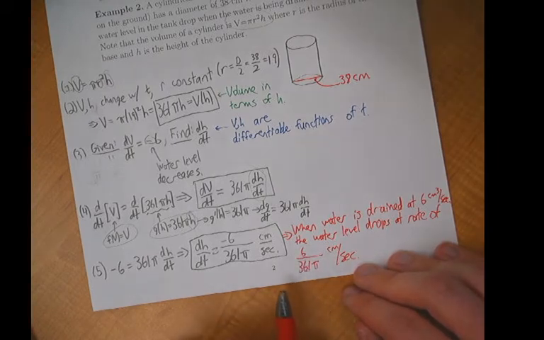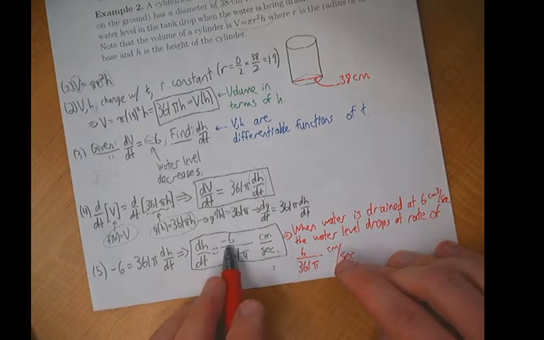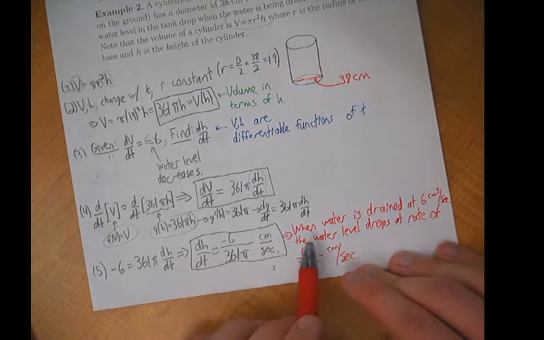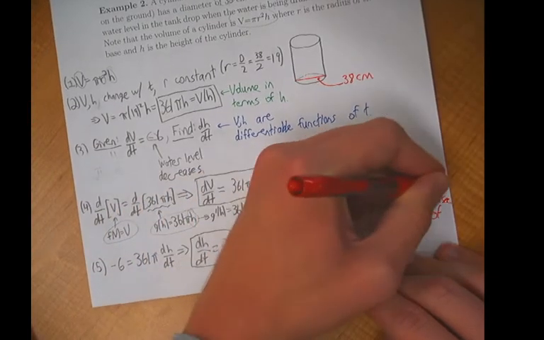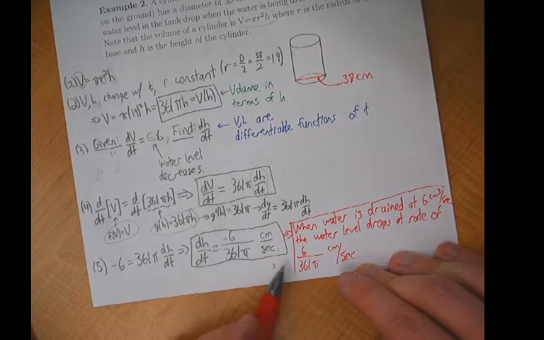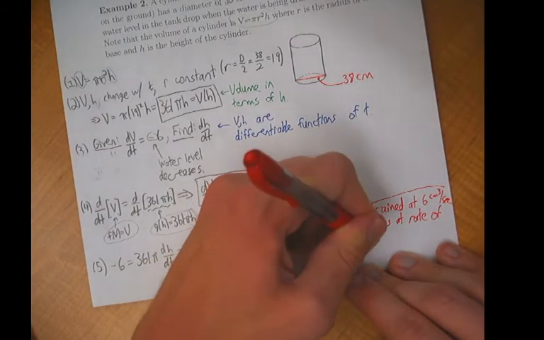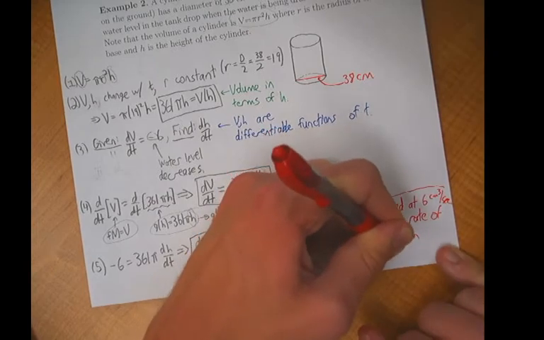So in this case, what you'll notice is that we don't need the negative here anymore if you want to write this as a complete sentence. One thing I will remark is that the homework on Long Capital will say do not put a negative in the answer. So if you're asked to find how fast the water level is dropping, you would just input this part here. You would input 6 over 361 pi. So put this in Long Capital.